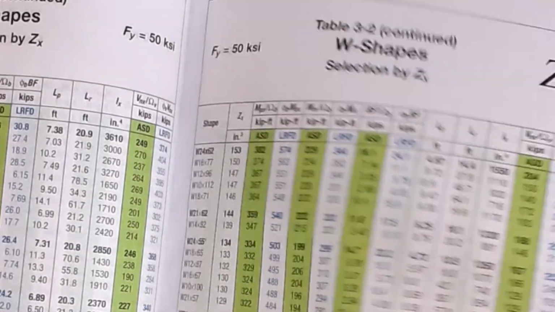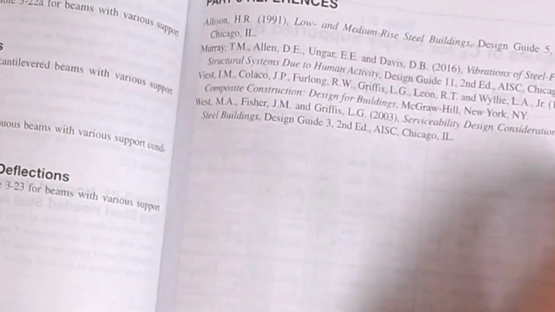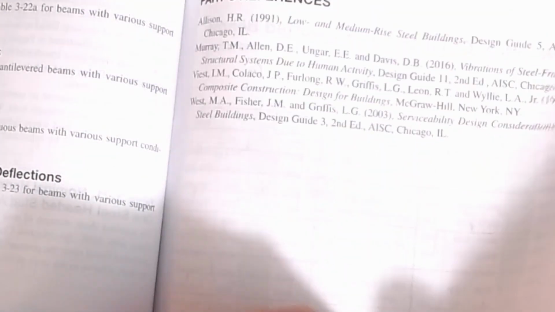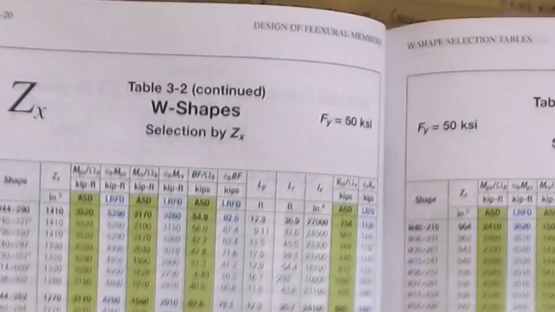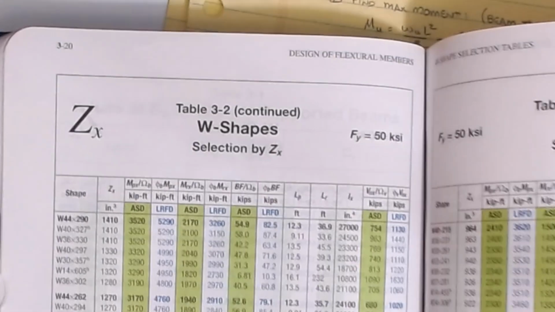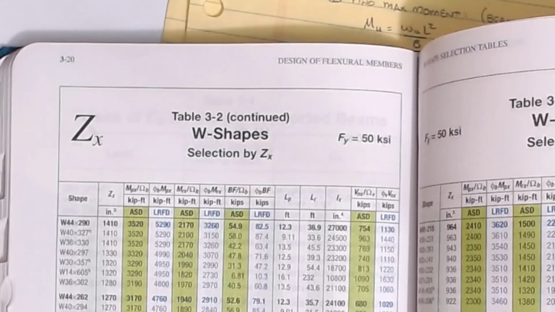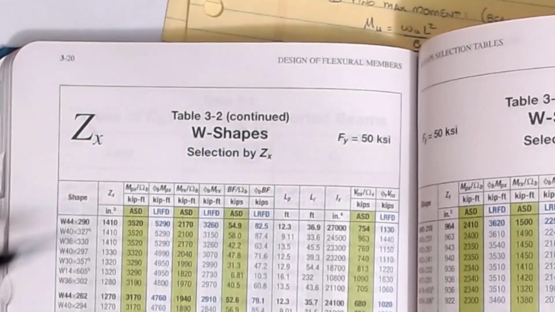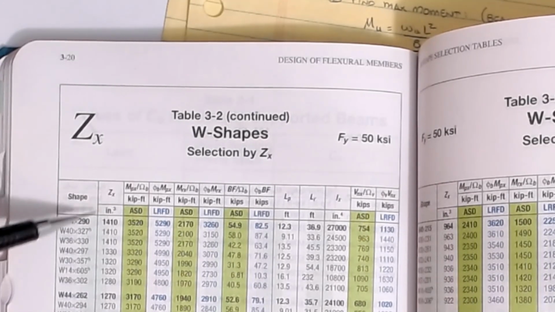So we're going to take a look at then this table 3-2 that is located, it starts on page 3-20. Okay, now you probably see the one thing I'm going to warn you about is that these tables are set up for 50 KSI, okay? But you can use them because what they've done is they've ranked all of those sections from that table up in section 1, they've ranked them in descending order of ZX, okay?